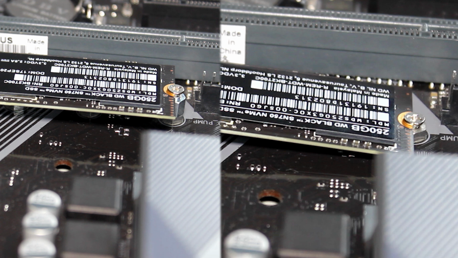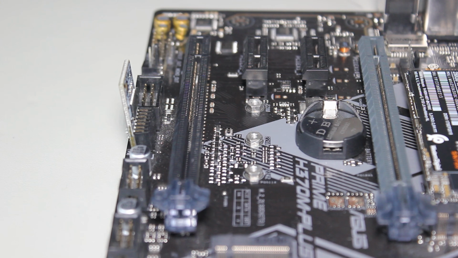Not all motherboards will use standoffs like these. However, if they do, make sure you use them. Otherwise, your M.2 SSD will be at an angle, putting additional stress on the connector. On this motherboard, notice that there is room for an additional M.2 SSD. Your motherboard may have room for just one or maybe a couple. They are starting to become more common on newer motherboards.